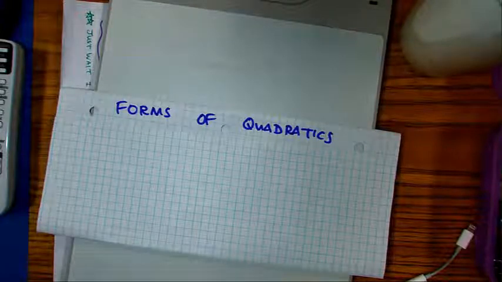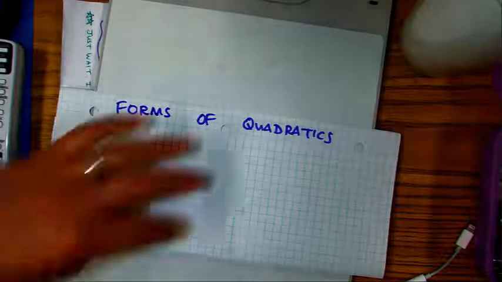And then what was one of the forms that we just learned? Standard. So let's write standard form. But how many forms do we have? 3. Okay, so I'm going to turn this.